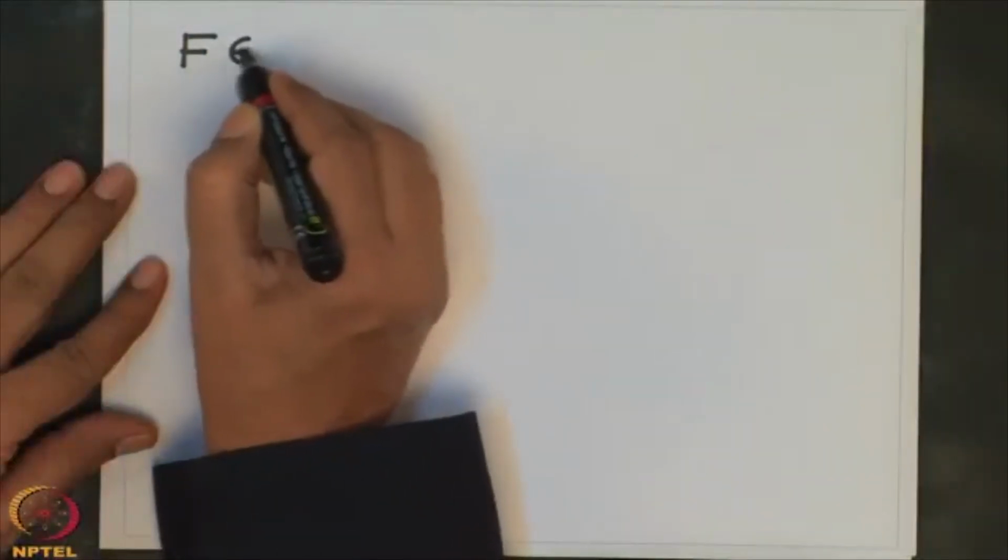So for polynomials, what do we do? Now we are taking a polynomial f over a field.